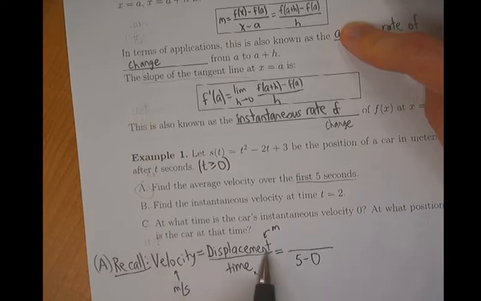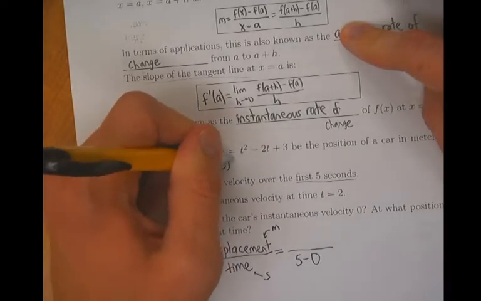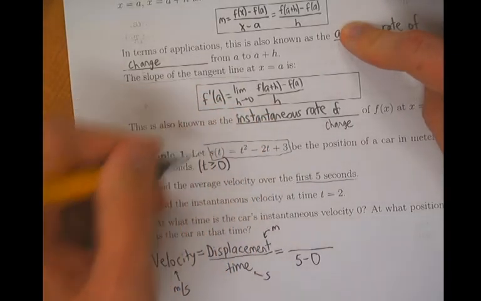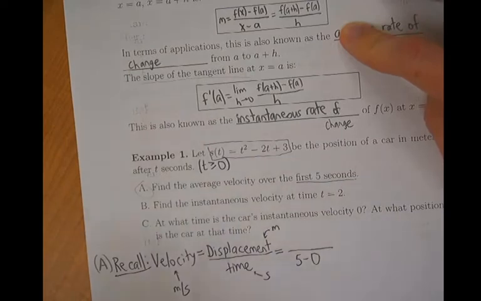So then regarding displacement, what do you think we'll need to focus on here? In this case, displacement is going to be the change in position from t equals 0 to t equals 5. So what quantity do you think we'll need to use to express that?